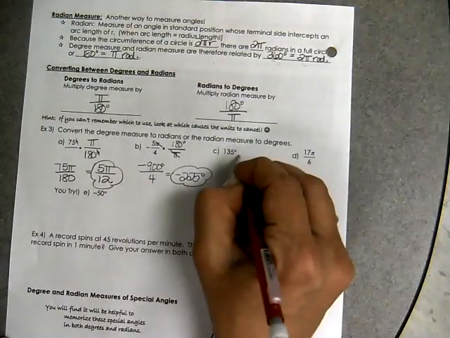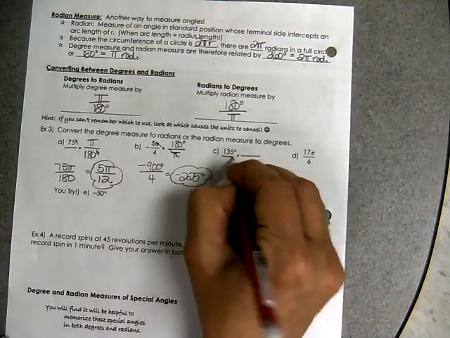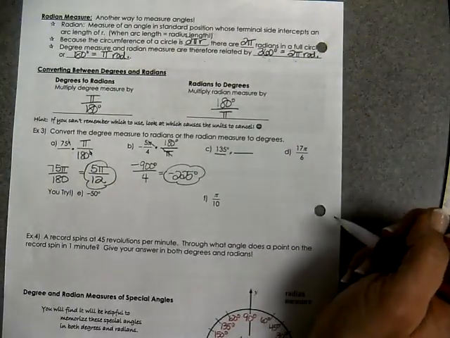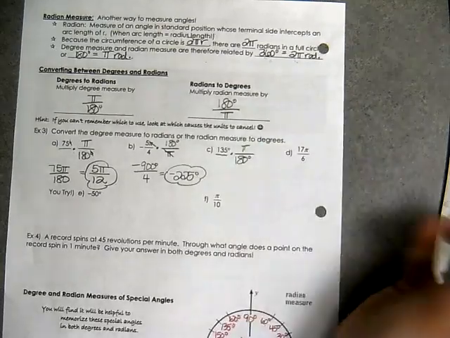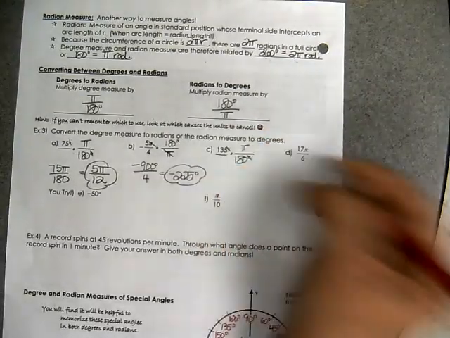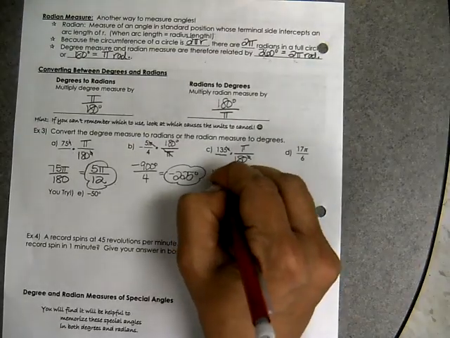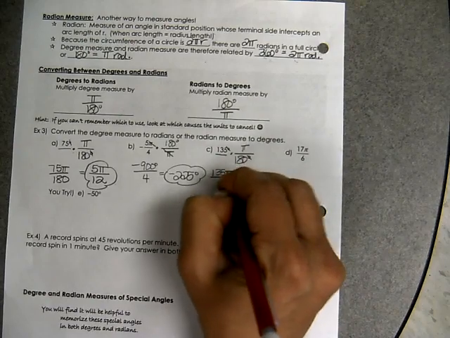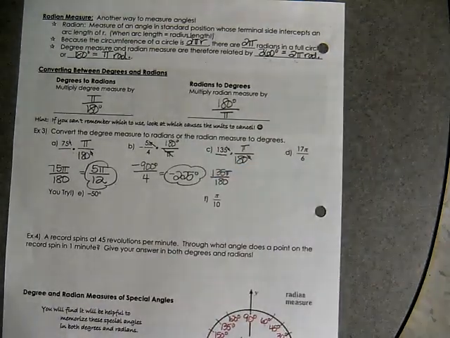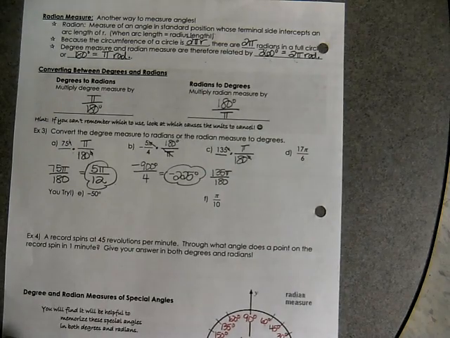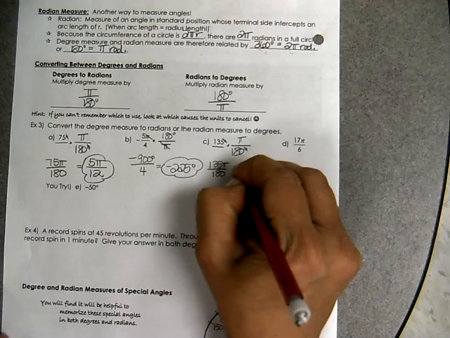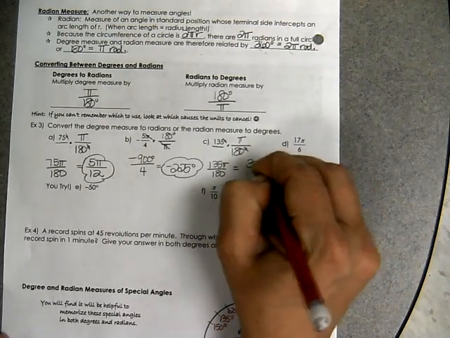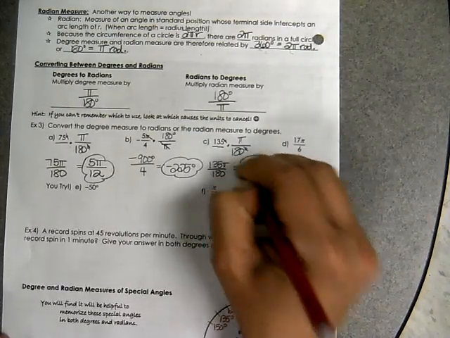Okay, letter C, 135. What conversion factor should we multiply by here? Good, pi over 180. Excellent. So the degrees cancel. We're left with 135 pi over 180. And you guys can simplify that either by hand or using the calculator. And what do we end up with here? 3 pi over 4. Wonderful.